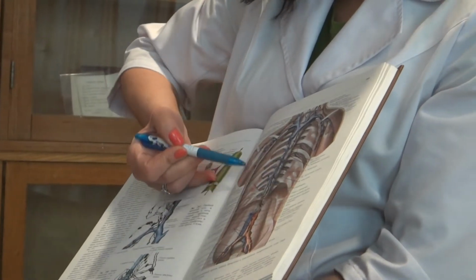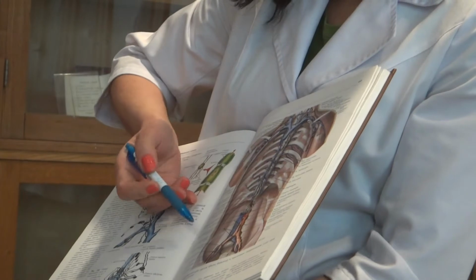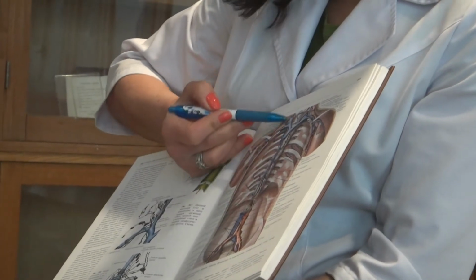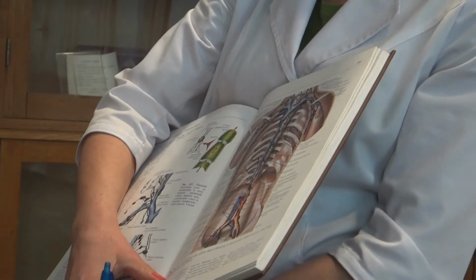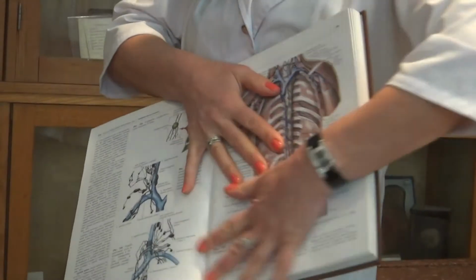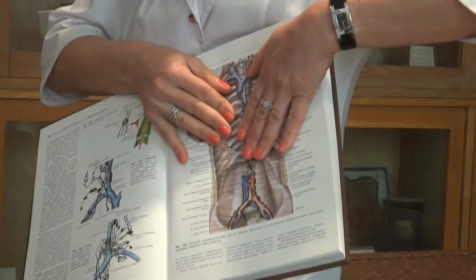Only from 1/4 of the body, the right half of the thoracic cavity, right upper limb, right half of the head and neck, does lymph drain into the right venous angle. Understand?